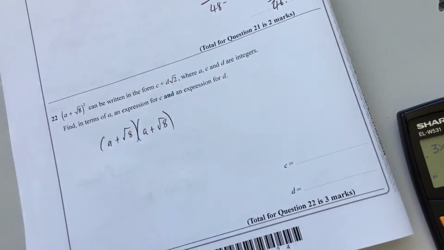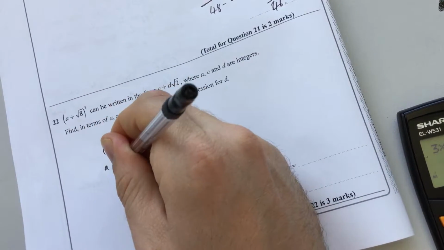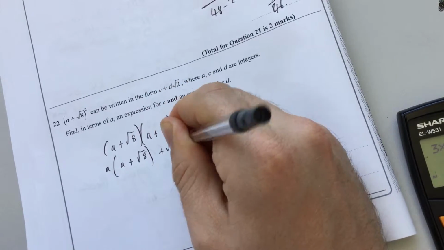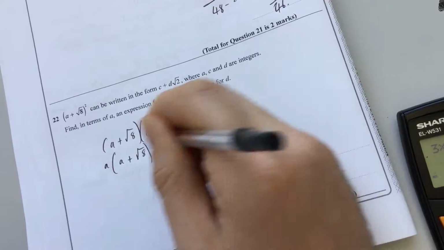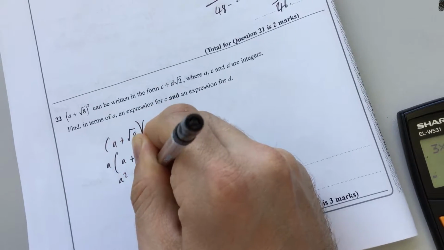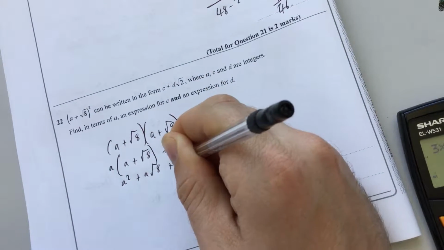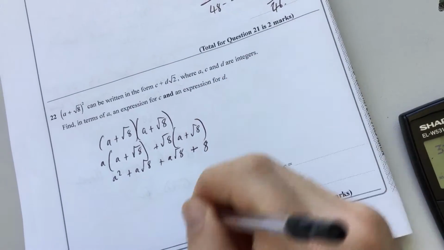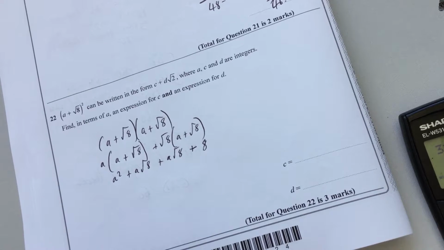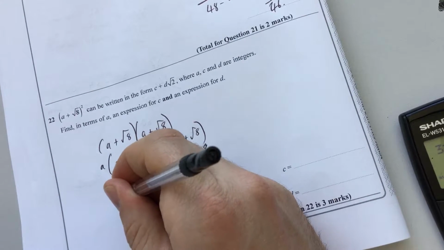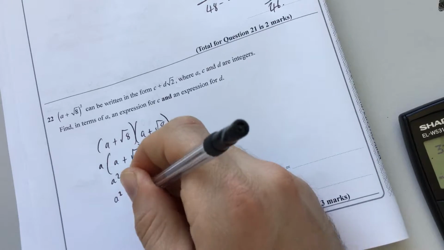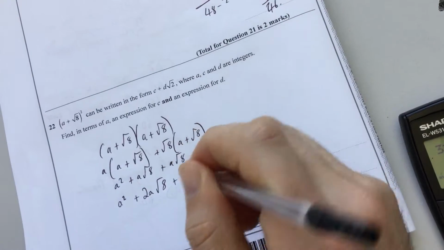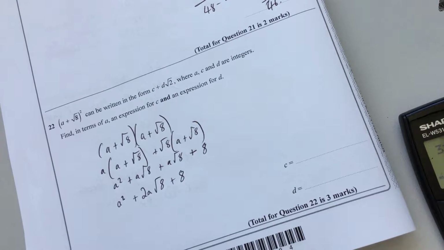You will get credit for expanding this effectively, so let's just try and do that really clearly so we don't mess it up. So A squared plus A root 8 plus A root 8, that's an A root 8 times root 8 is 8. So that's what I've got so far. Okay, so let's consolidate, let's bring it all together. So A squared plus 2A root 8 plus 8. Okay, now that's what I've got so far.